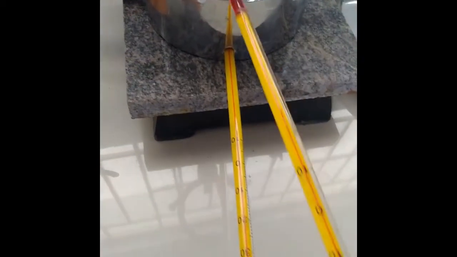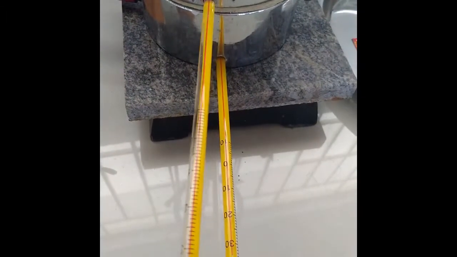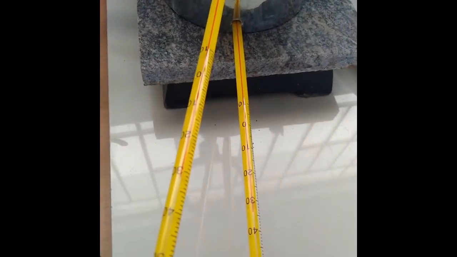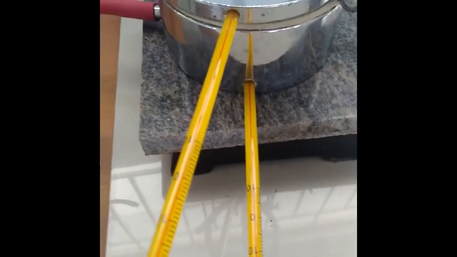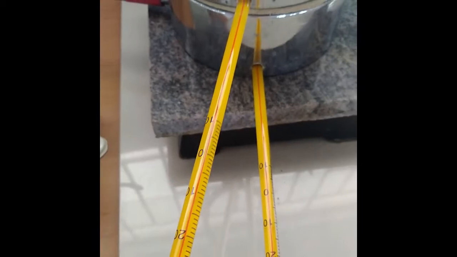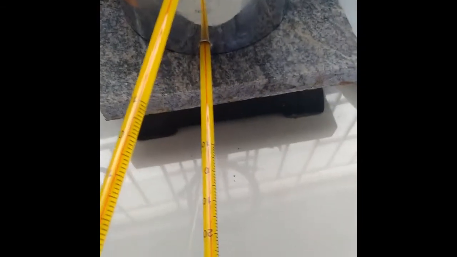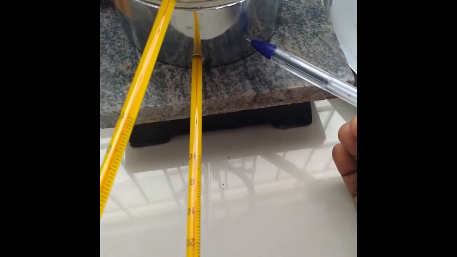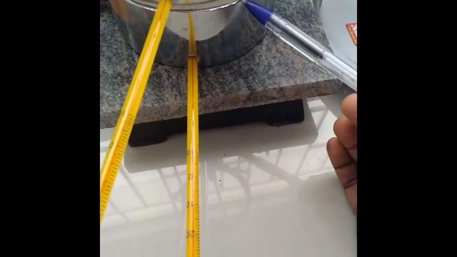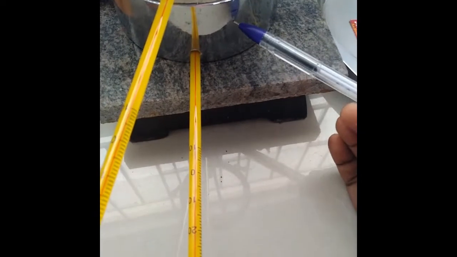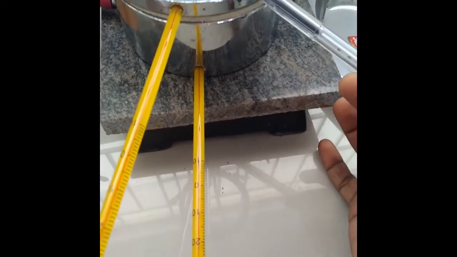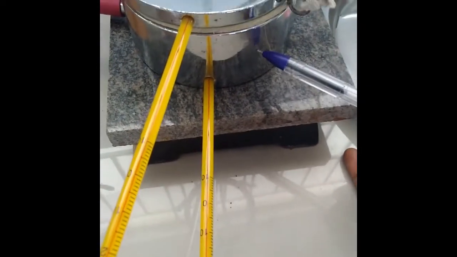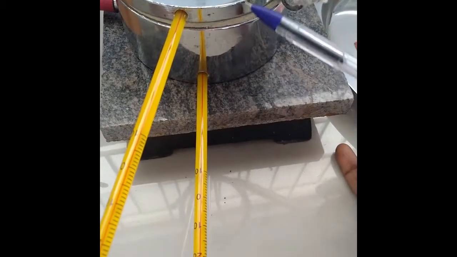So let us put a thermometer into this Lee's disc also to measure its steady state value. The Lee's disc also has a hole as a provision to insert the thermometer. Now what happens is the steady state temperature of the steam chamber is noted down as 97 degrees Celsius, and since there is a bad conductor in between the steam chamber and the Lee's disc, not all the heat will be conducted from the steam chamber to the Lee's disc.